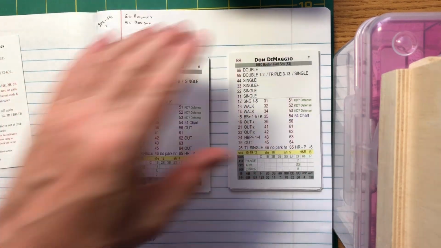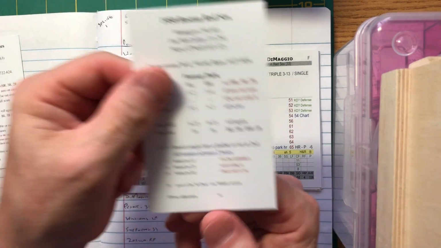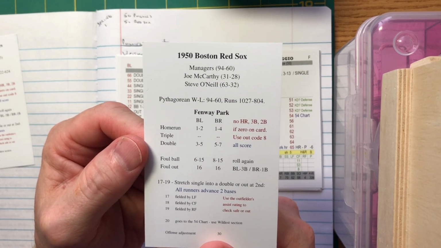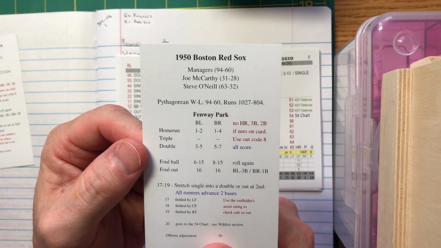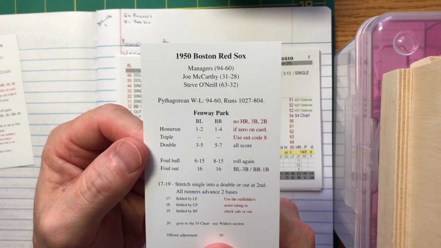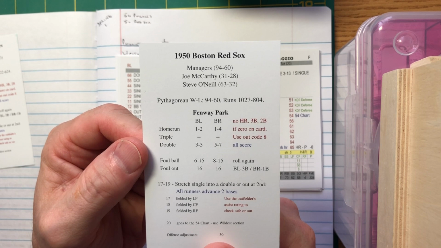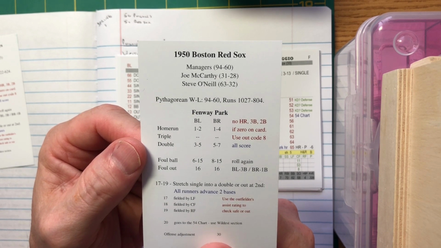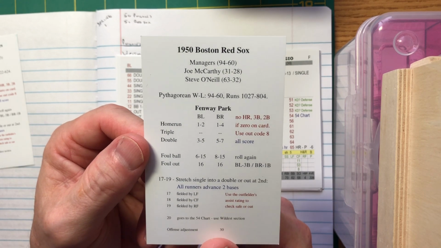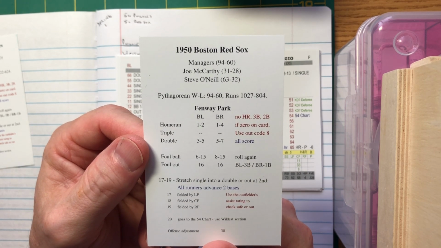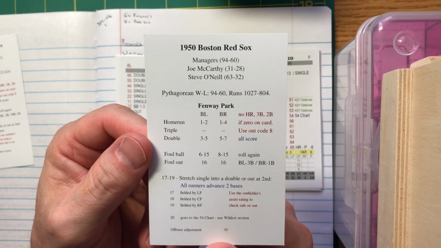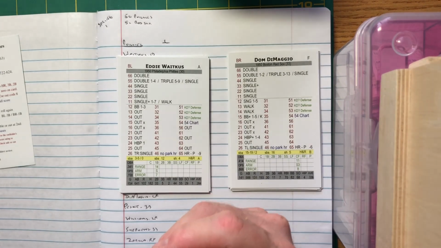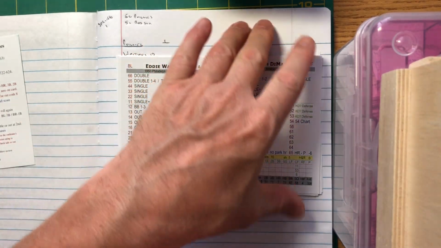For the homestanding Red Sox, I want to share with you some of these numbers. They won 94 games, which matches their Pythagorean formula number. But look at the runs scored. They scored 1,027 runs, and they gave up 804. So this team could hit, and the pitching, well, not so much. All right, but they still won 94 times.